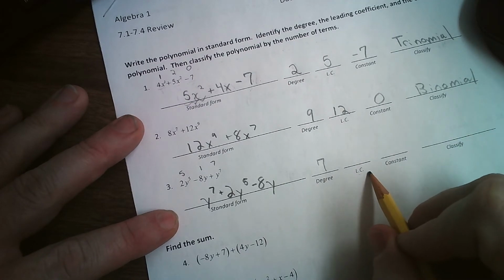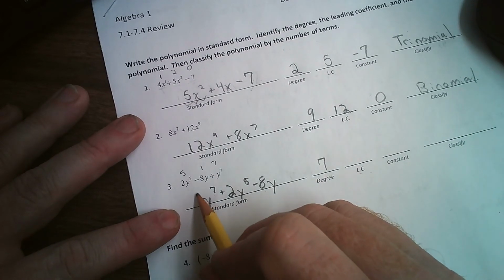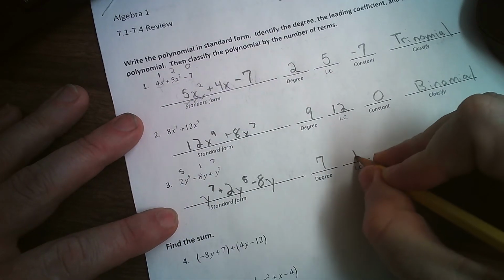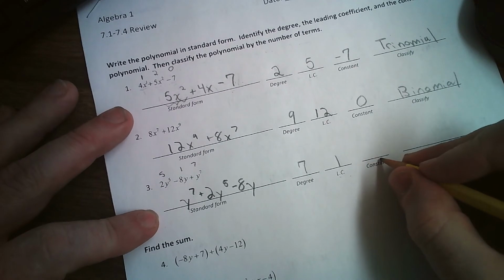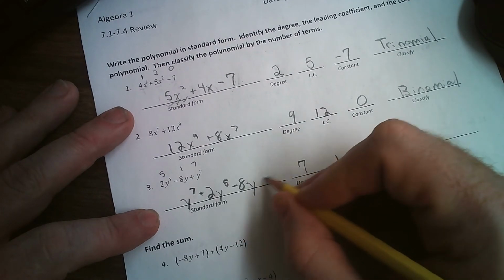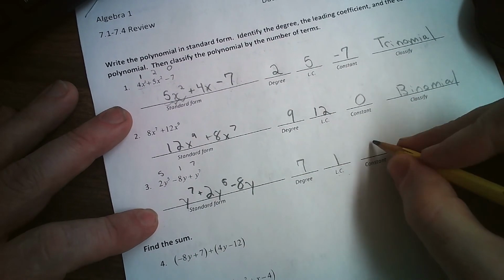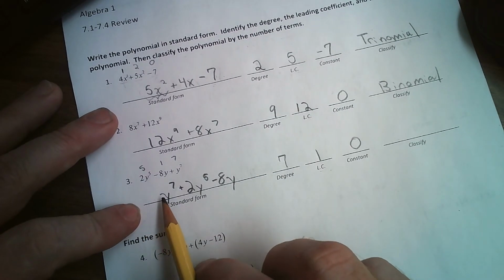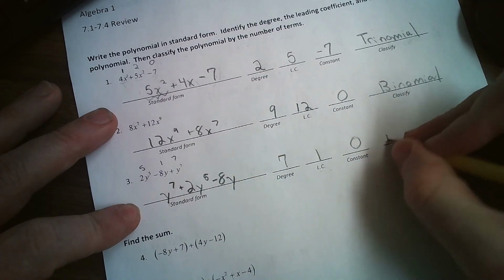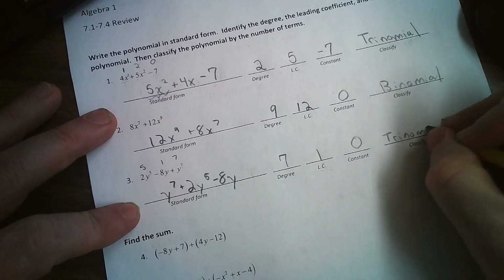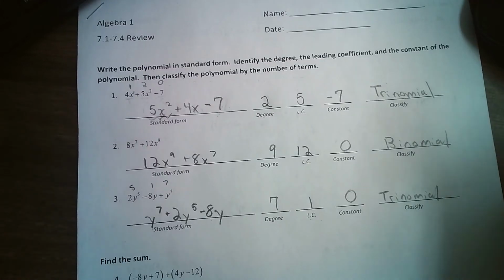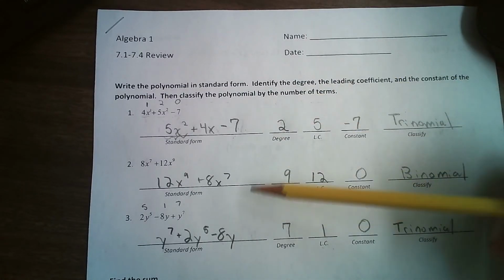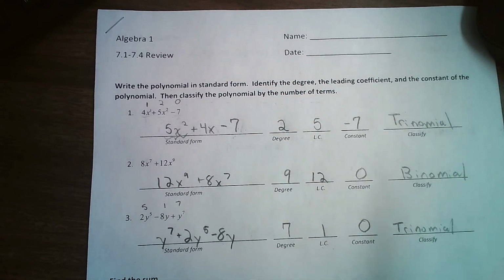The lead coefficient. Remember, there's always an invisible 1 out front if no other number is there. So this has a lead coefficient of 1. The constant, again, there is no number out here without a variable, so the constant is 0. And then when we classify it, we just count the terms. 1, 2, 3. We have another trinomial. That sums up all the investigation into polynomials. So this is everything that you'll be expected to know about a polynomial.